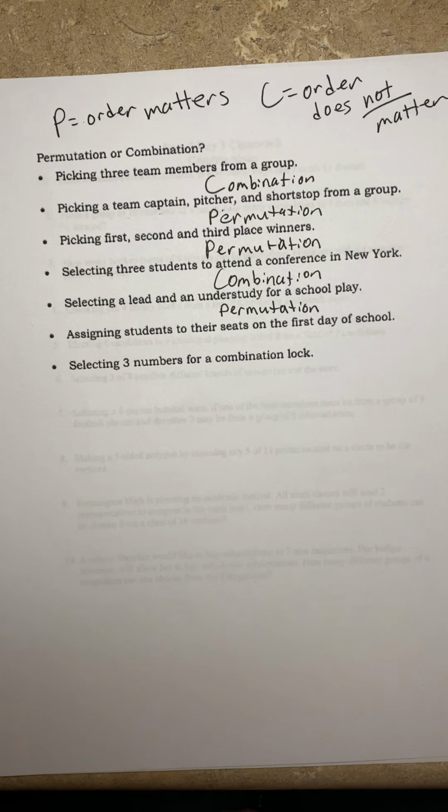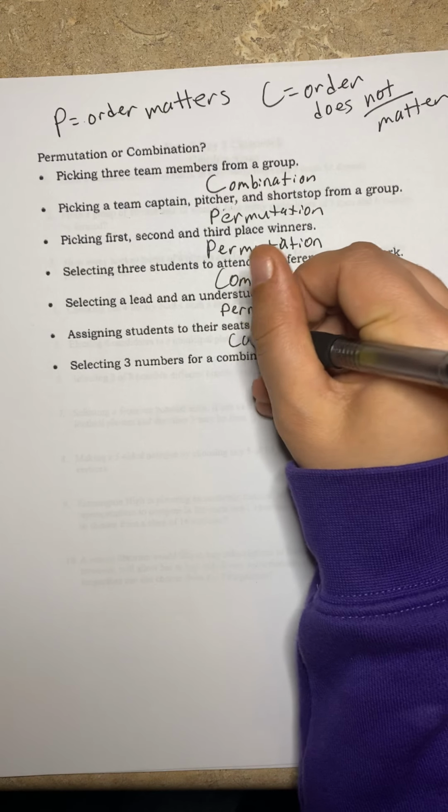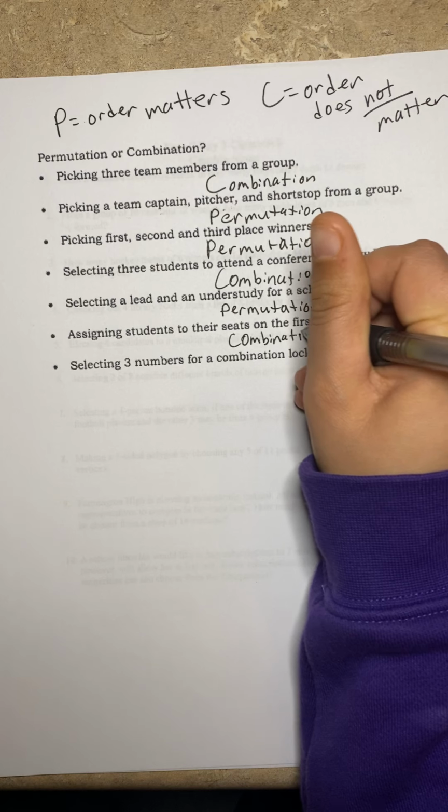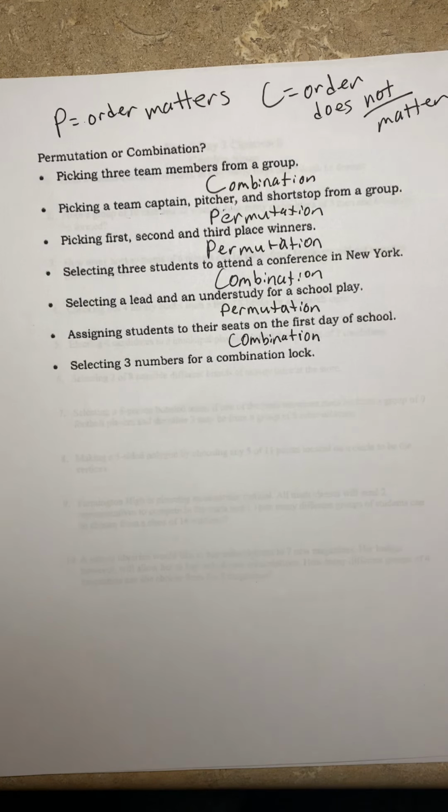Okay? The next one says assigning students to their seats on the first day of school. Doesn't matter where I seat everybody on the first day. No, that is a combination. Most teachers like to put everybody in ABC order. You know that in my class, I let y'all sit where y'all want to, mostly because I want to see who to not put you next to later on when y'all start acting up. So it doesn't matter on the first day because you're probably going to move them around anyways.